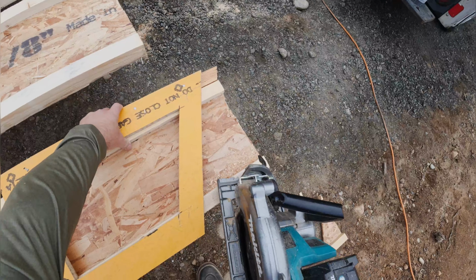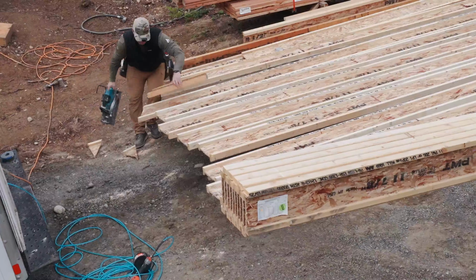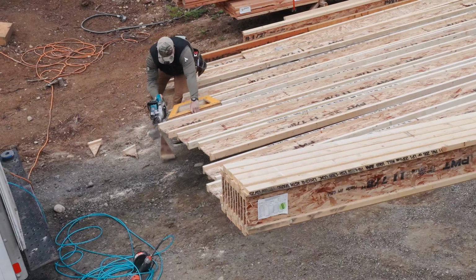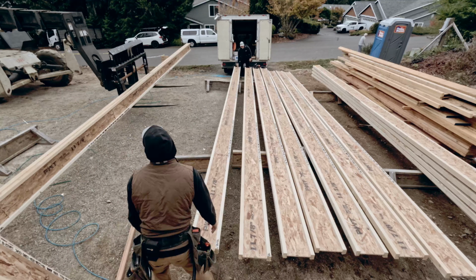Like Jamie Vidura always says, if you have to do it more than twice, build a jig. Truthfully, cutting I-joist rafters isn't the most fun thing in the world, but if you have to do it, you might as well do it fast.